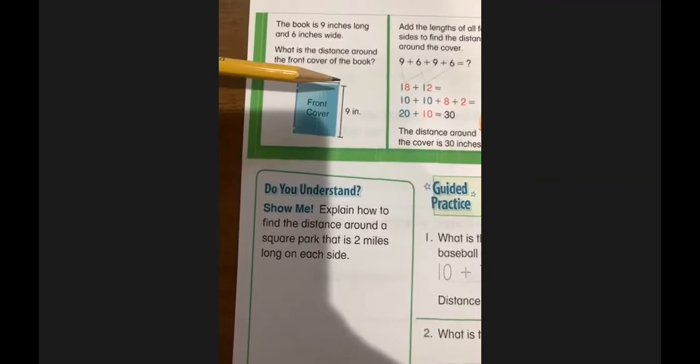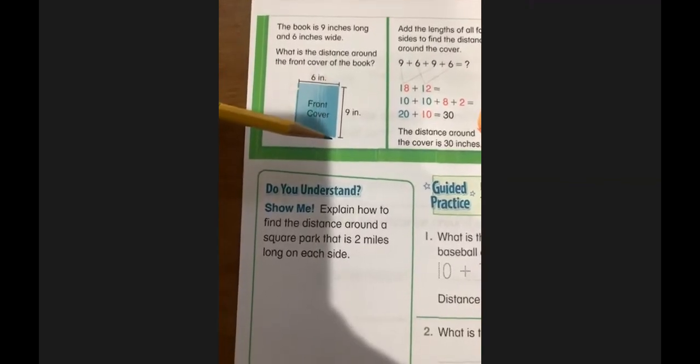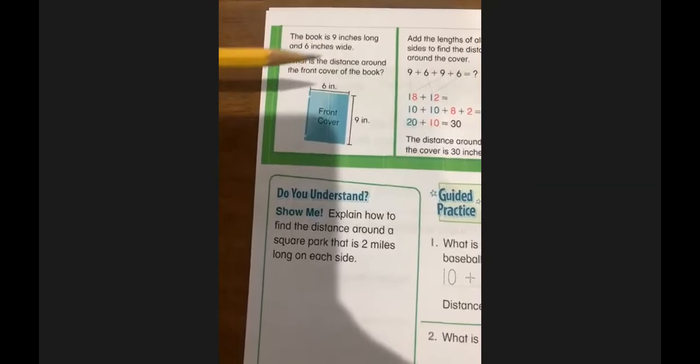Let's look at this a little bit deeper here. Here we have a textbook, right? Again, this is another rectangle. Okay. The top across is 6 inches, and the length from top to bottom is 9 inches, right? So it's 9 inches long, okay? Top to bottom, long is like how tall you are. And it's 6 inches wide. That's how big it is across, right?